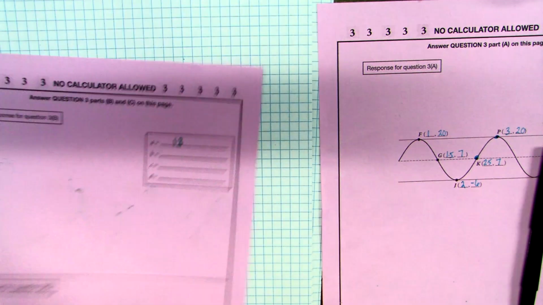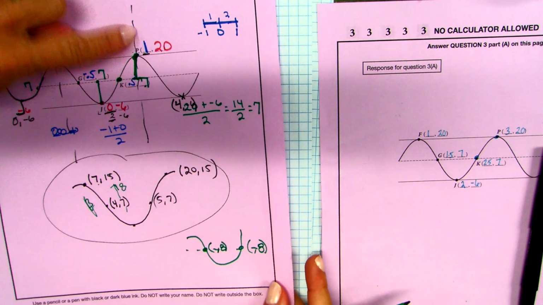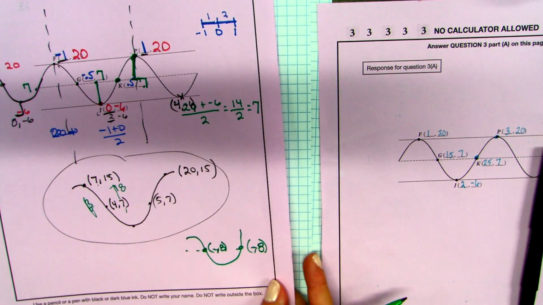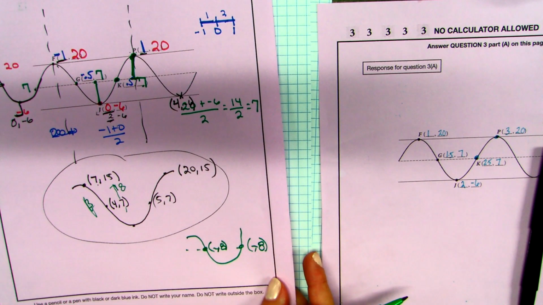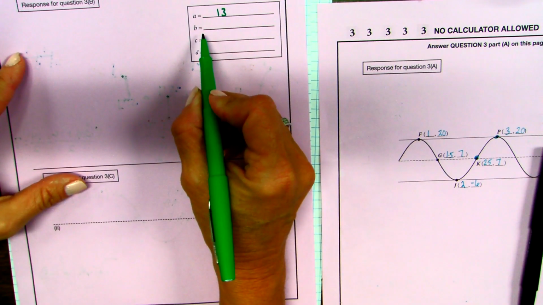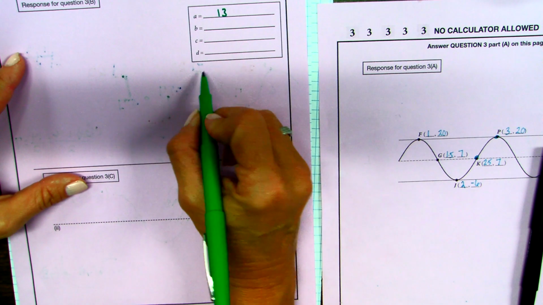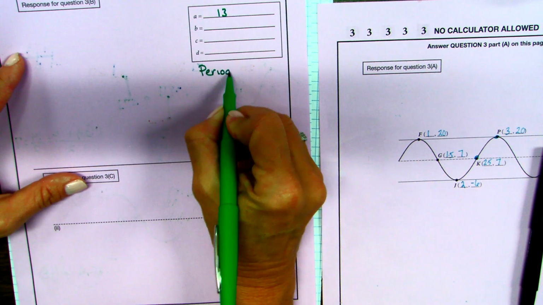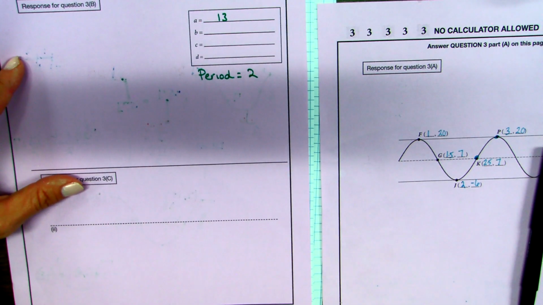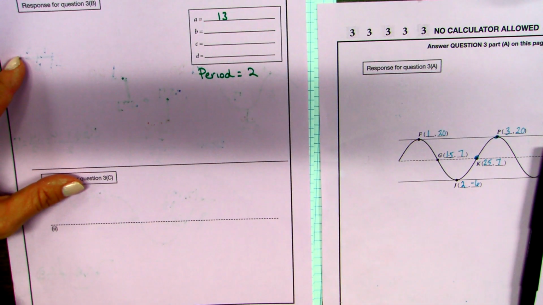So we found our amplitude, which was the distance from midline to max or midline to min. Find whichever one makes you happy, okay? Just that space. It's halfway. No, it's the distance, okay? B is not your period, okay? Remember, period is how much of the x-axis we use to make our 5 points. And we already talked about that, 2 seconds, okay?